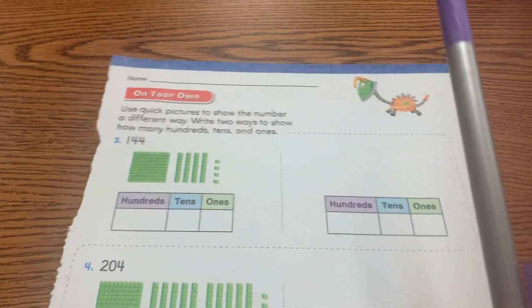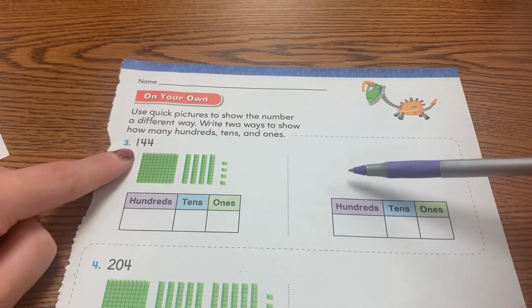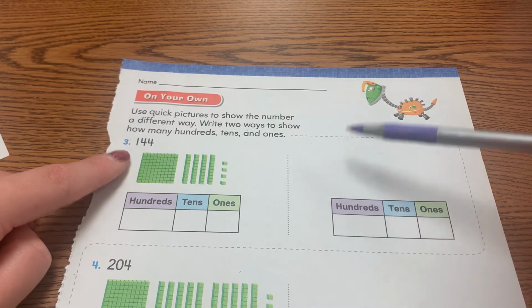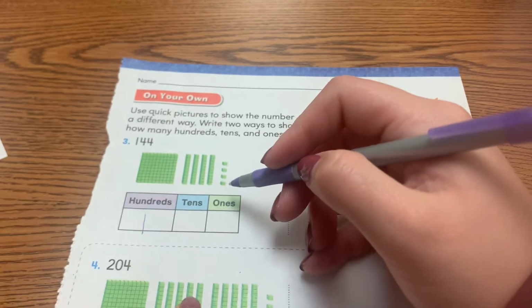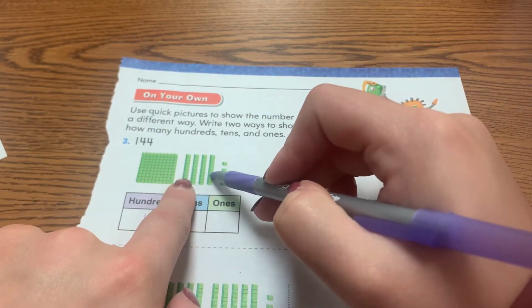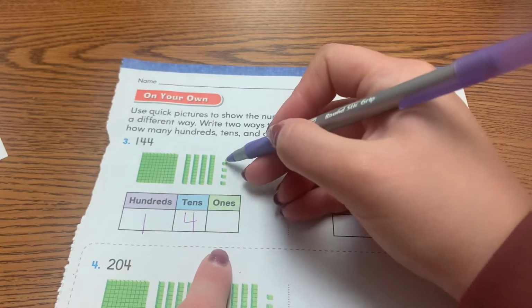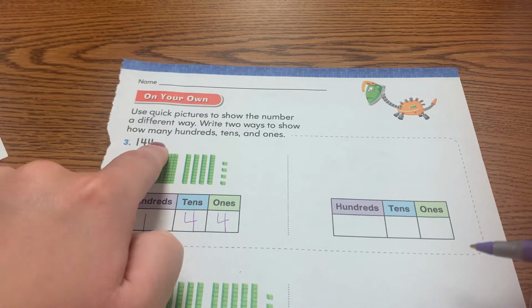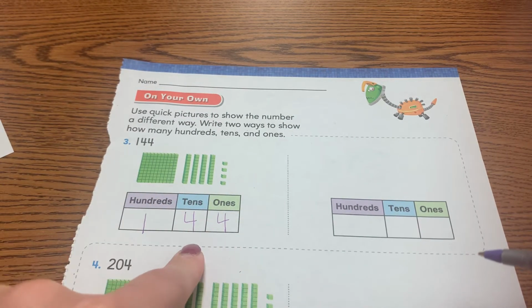Okay, I would like for you to do this one by yourself. So pause and then play when you're ready. Okay, we have 100, 4 tens, and 4 ones. 144, because 4 tens is the same as 40.